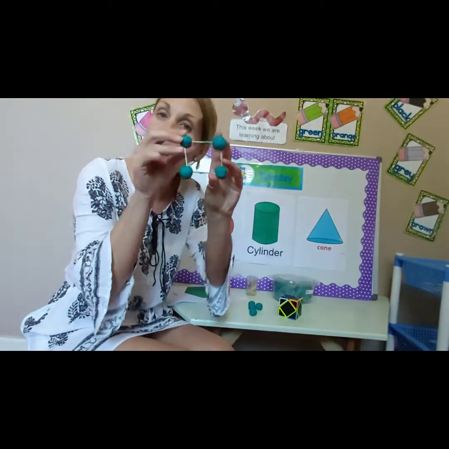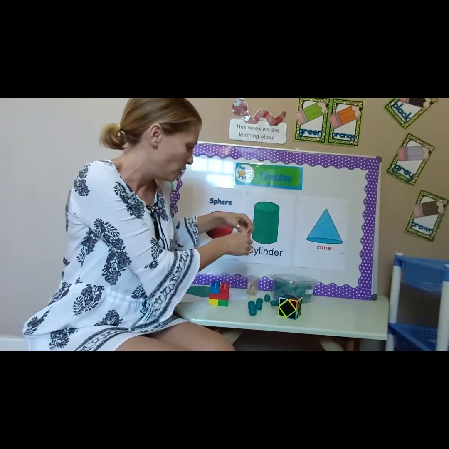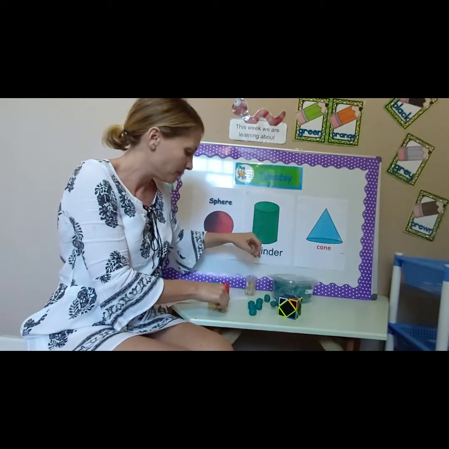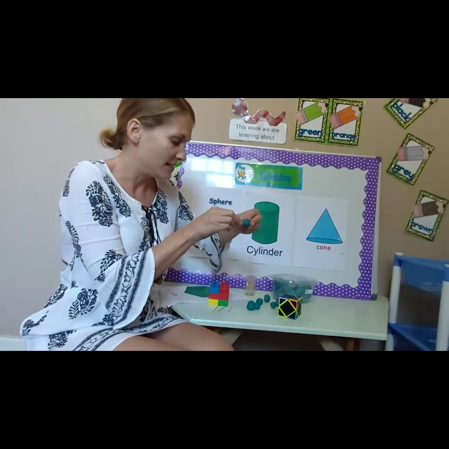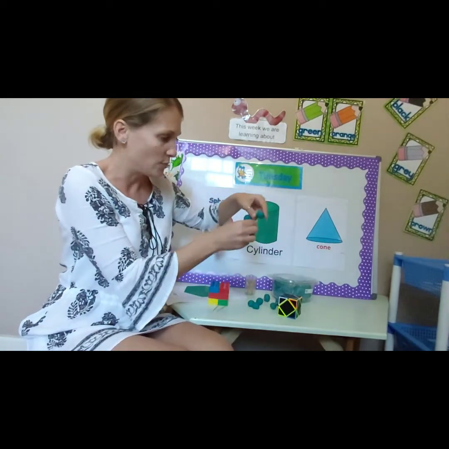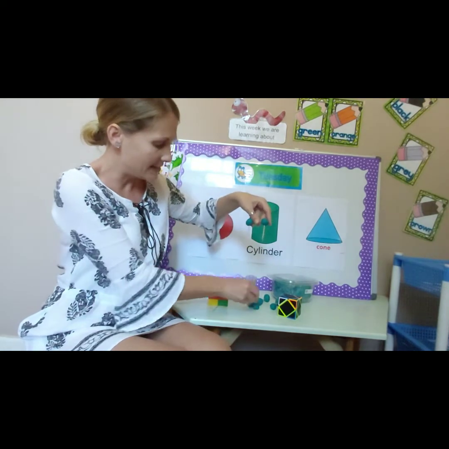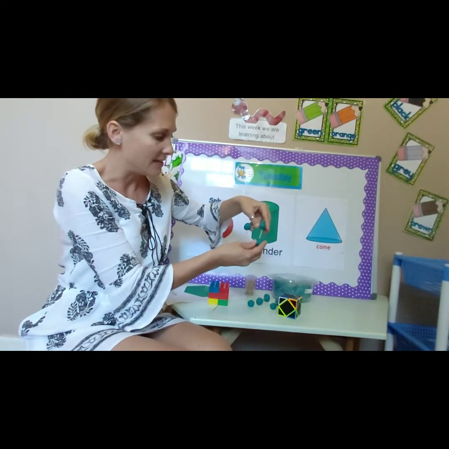Now I've done one, I want you to do another one. Okay, so remember your 4 spheres, you need 4 toothpicks. You're going to put a sphere and a sphere together. Then you're going to put 1, 2 sides, and then the spheres at the bottom.